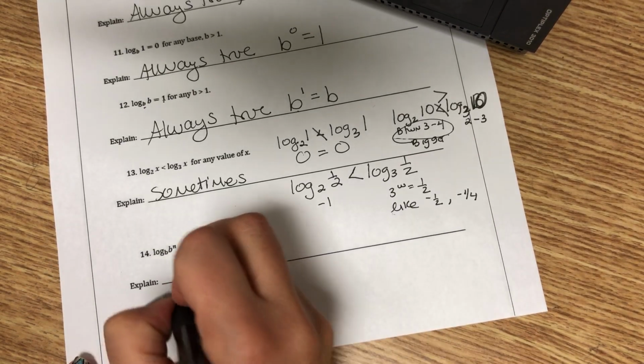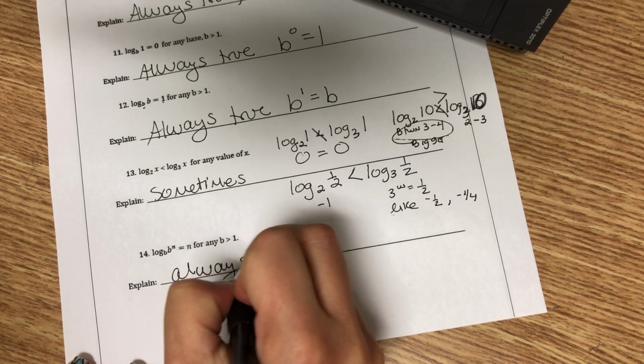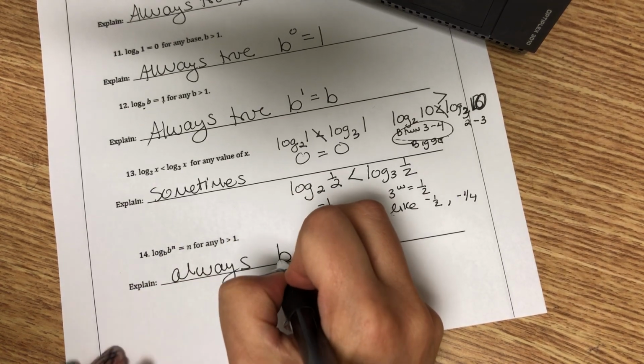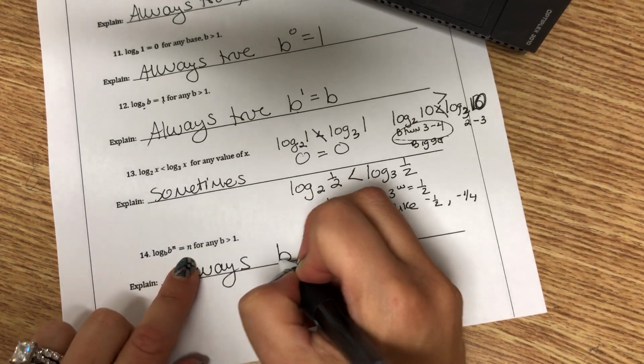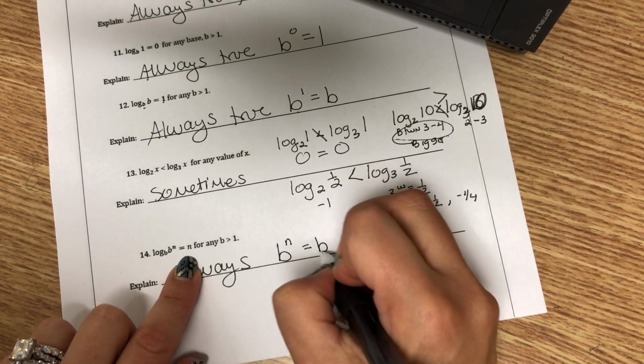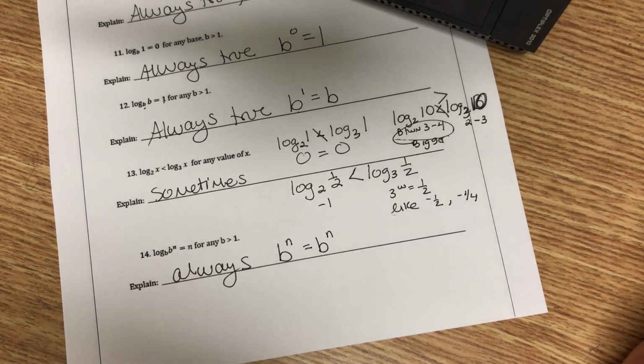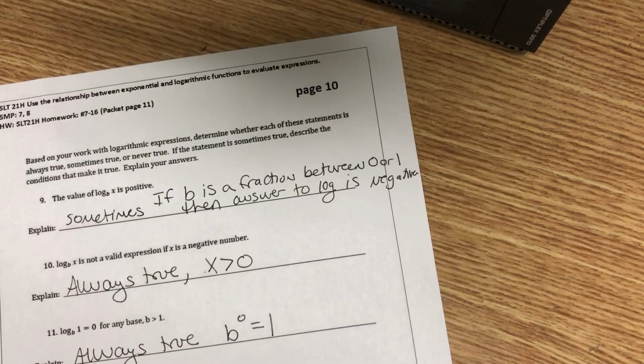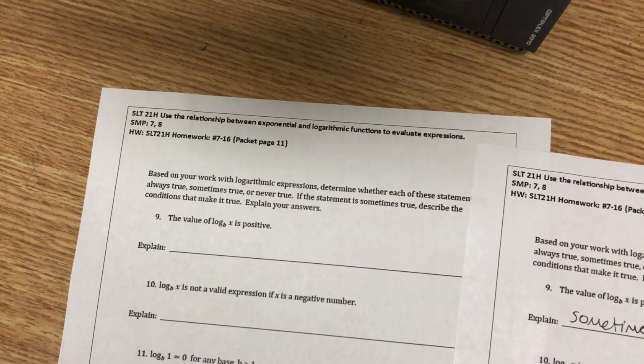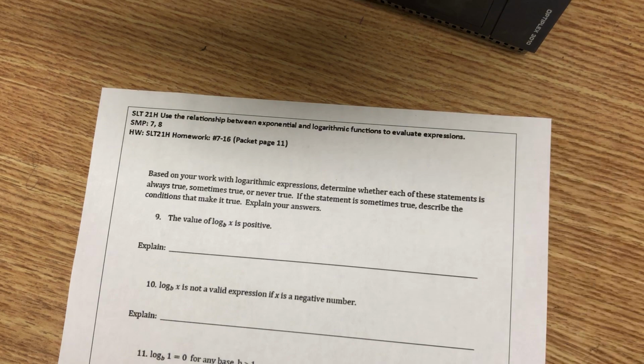Okay, and 14, log base b of b to the n will equal n for any base greater than 1. That is always true. If you write it in exponential form, the base to the answer will equal the argument, and that is a true statement. Oh, those are the same thing, okay.